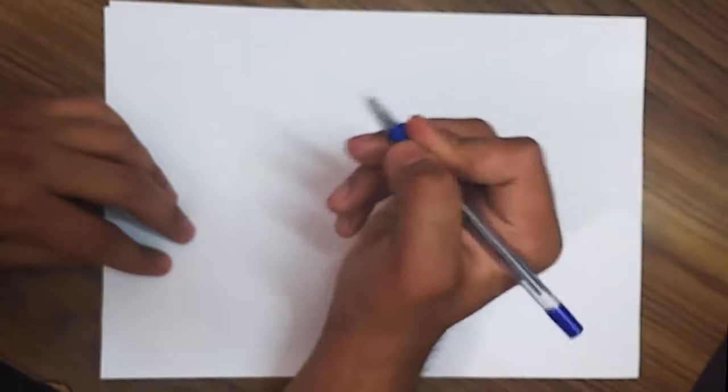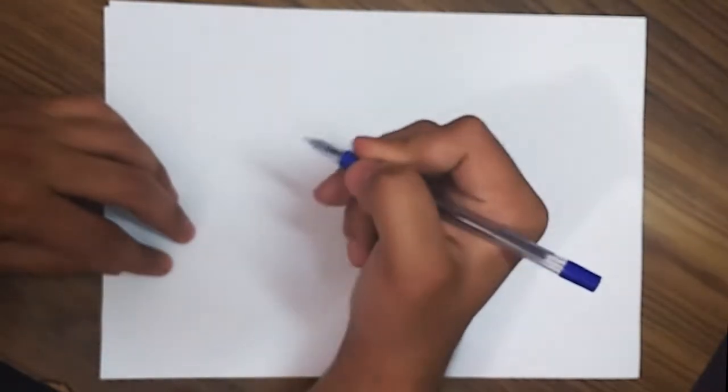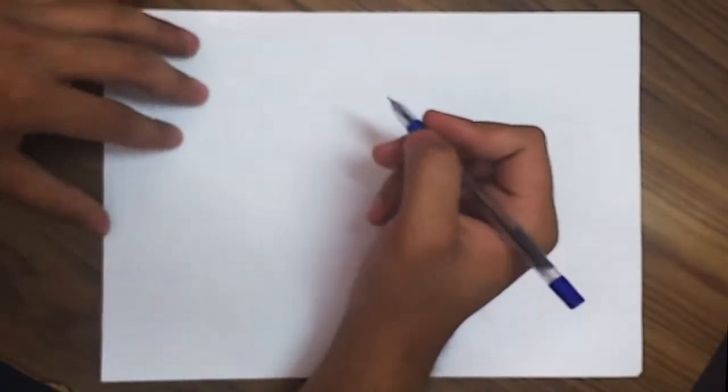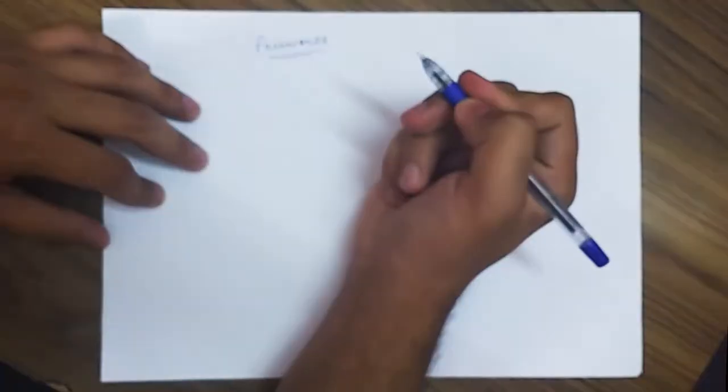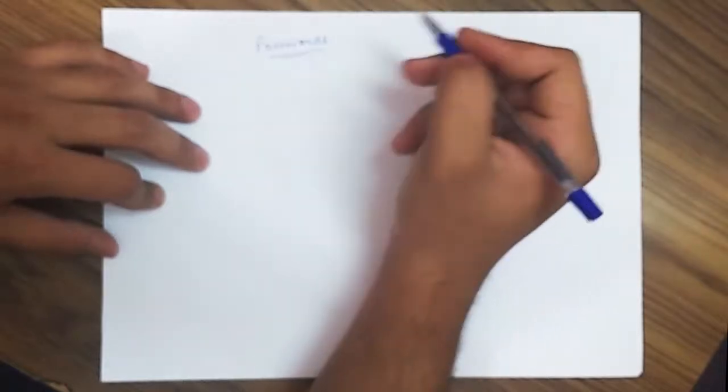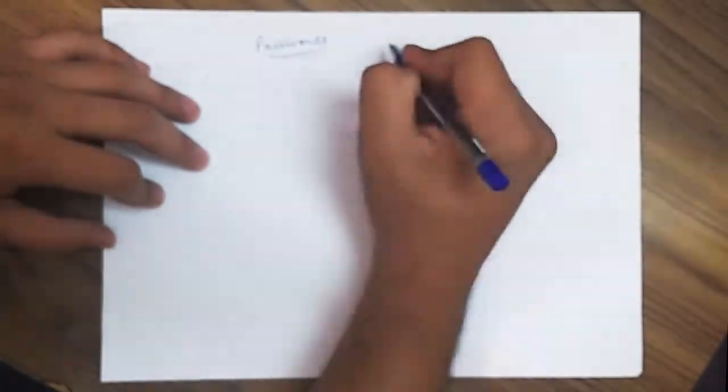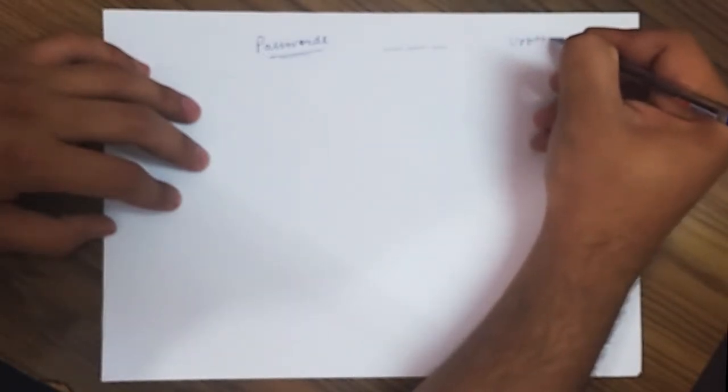So now let's look at some more complex problems which are not as simple as the problems we already discussed. Let's look at one such problem. Passwords. Suppose our computer accepts passwords of, say, length 3 characters, and the passwords can be made up of uppercase characters and numbers.